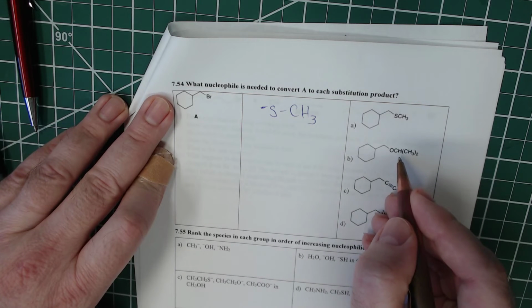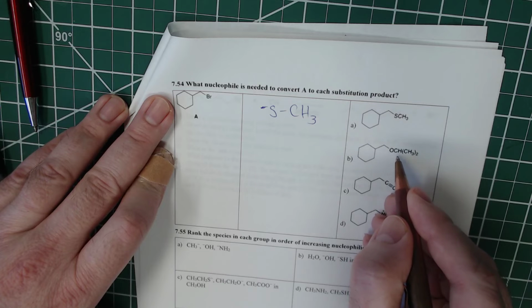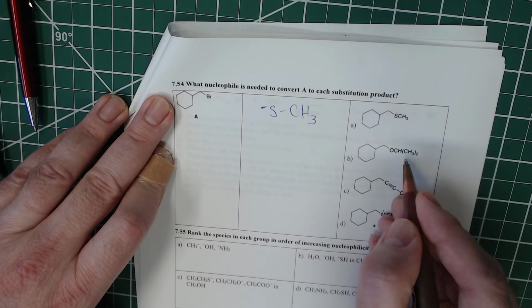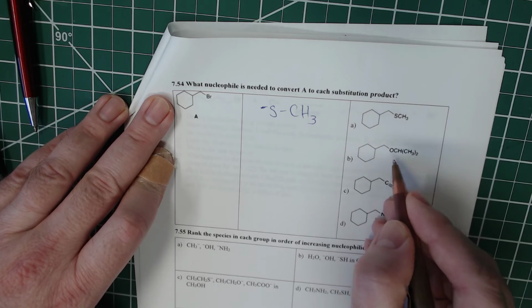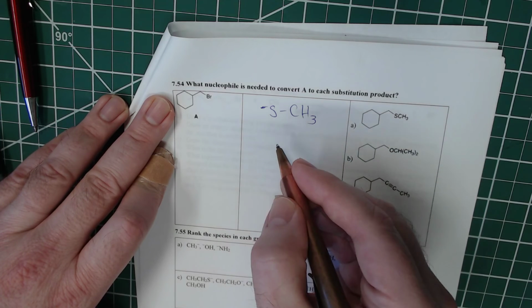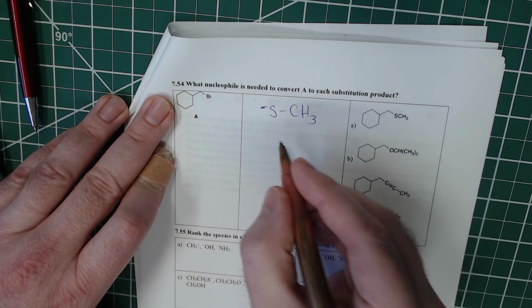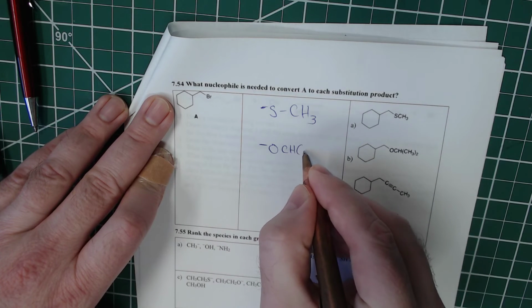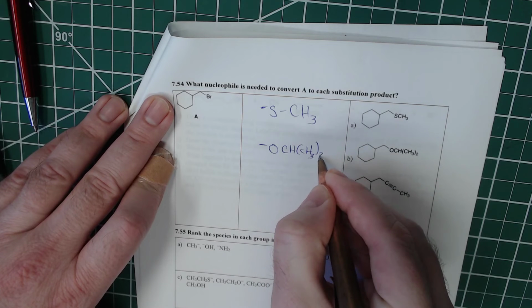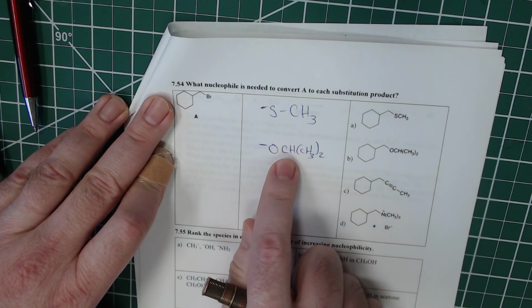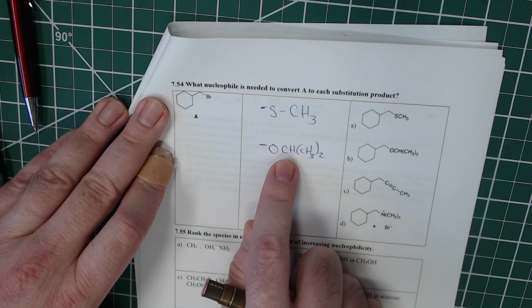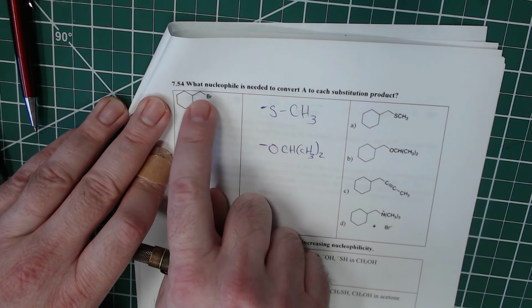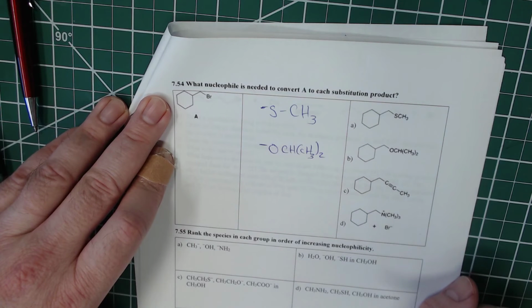All right, similarly here, we've got OCH(CH3)2. That is the isopropoxy group. So we need the isopropoxide, OCH(CH3)2. So an isopropoxide anion will make the nucleophile to react with that carbon.